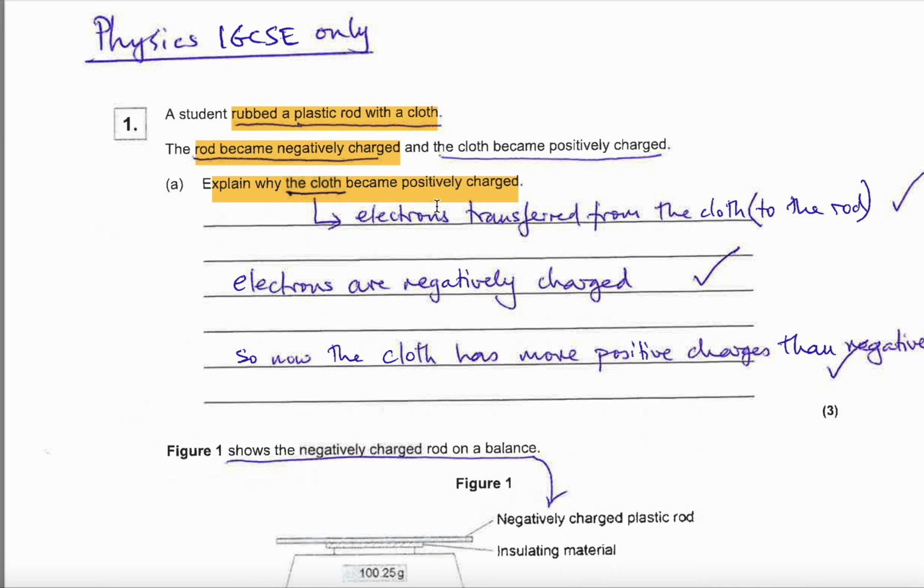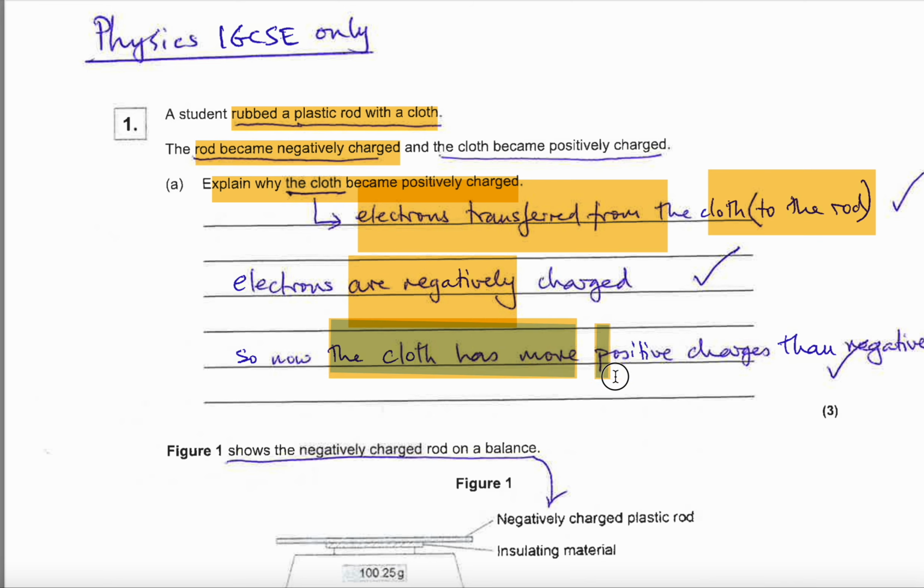Well, if the rod became negatively charged, it means electrons have been transferred from the cloth to the rod. So you've got to say from the cloth to the rod. As long as you say from the cloth, they realize that you know the answer. And since electrons are negative, that means now the cloth has more positive charges than negative.